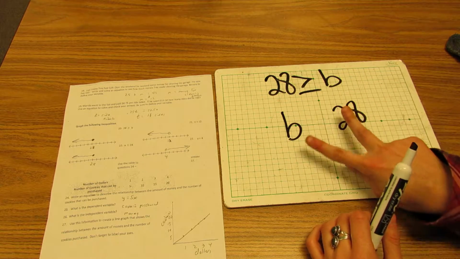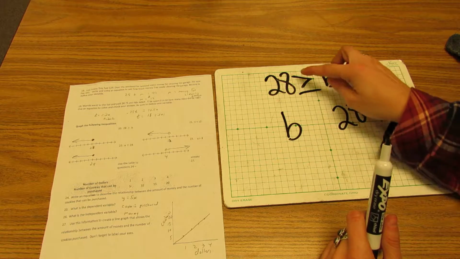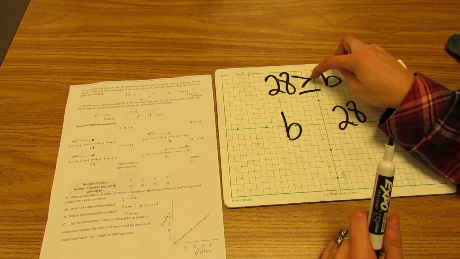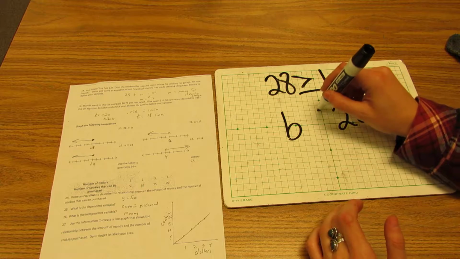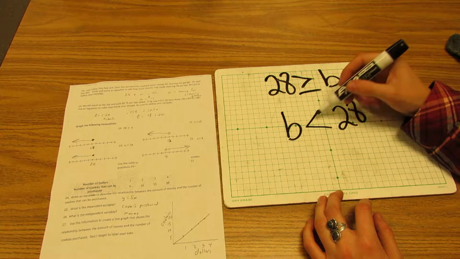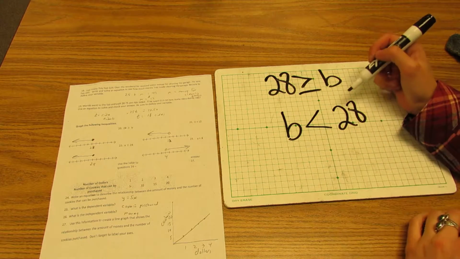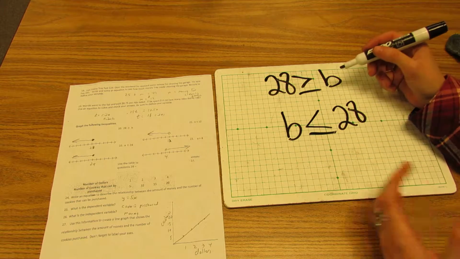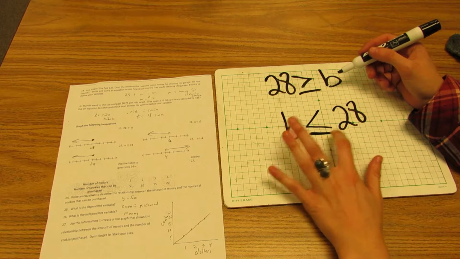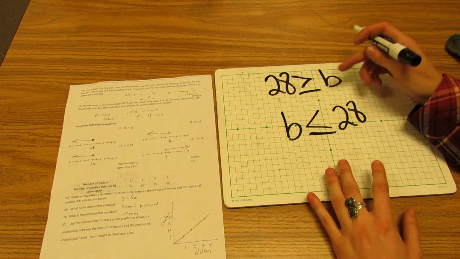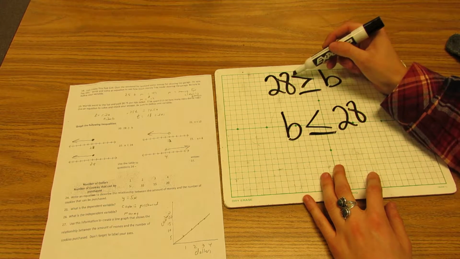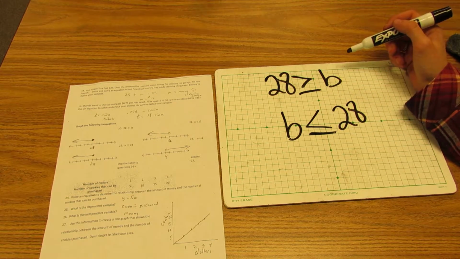So if I switch that order, I need to make sure that that is still eating 28. So my inequality would flip too. Do you see how it's still trying to eat the 28? Yes. So now it says B is less than or equal to 28. This is the same thing as saying 28 is greater than or equal to B.